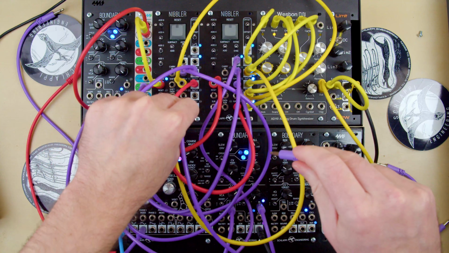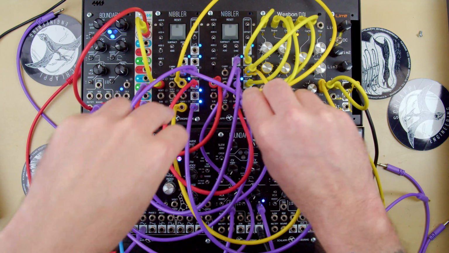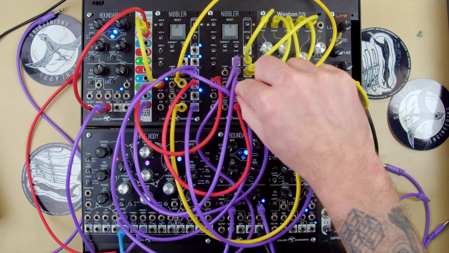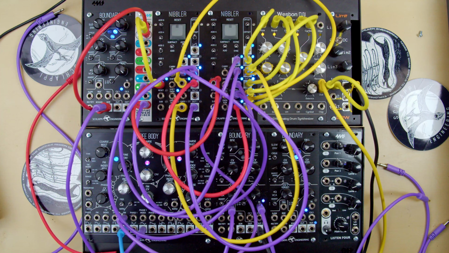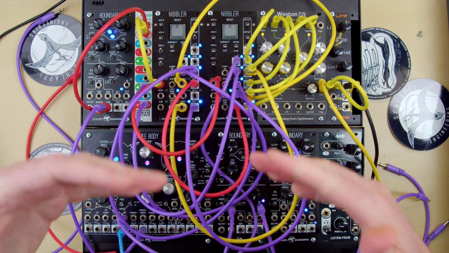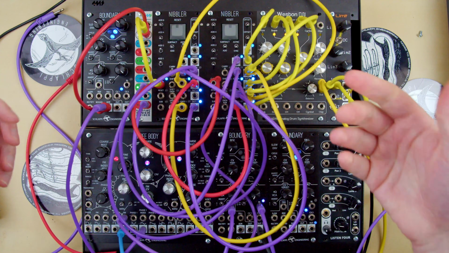I find that the more the bits are cross-patched, it's not super easy to predict what's going to happen, but it's usually something a bit interesting. You can get into rhythms that take some time to repeat.